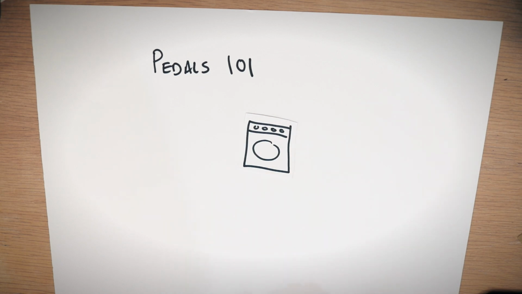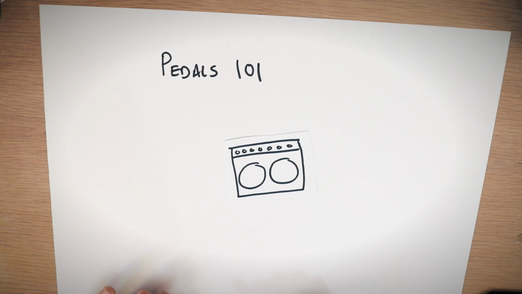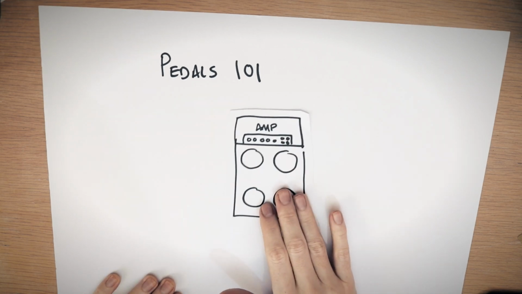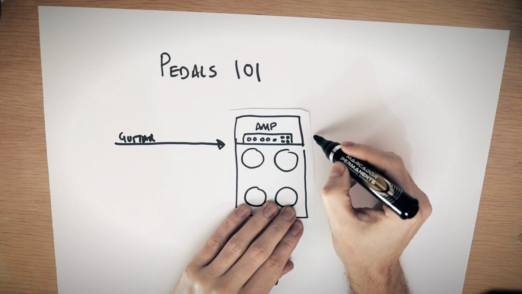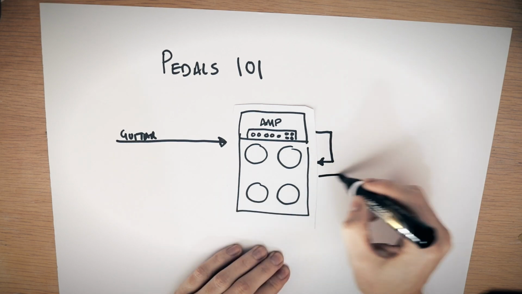This is your amp. No, wait. This is your amp. No, this is your amp. Guitar goes in, signal's processed by the amp, goes to the speaker and comes out as sound.